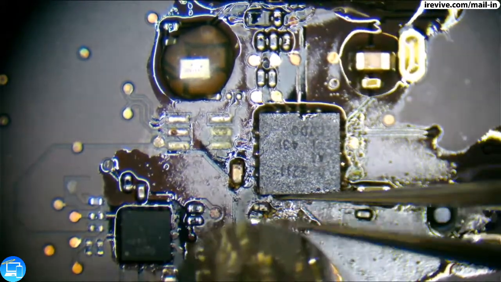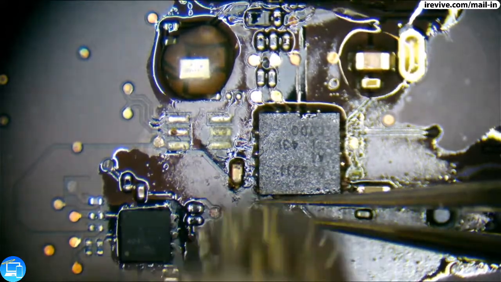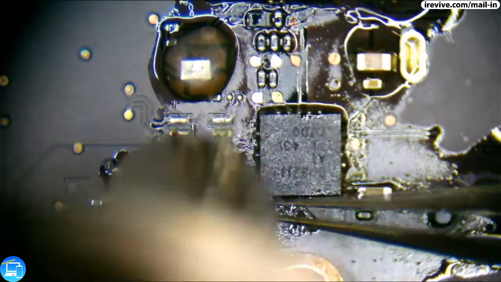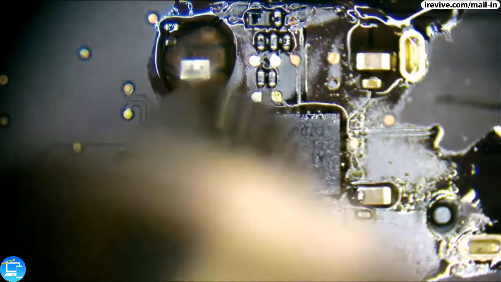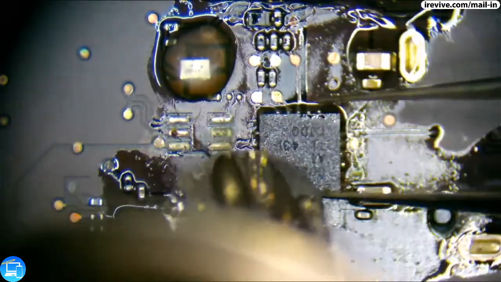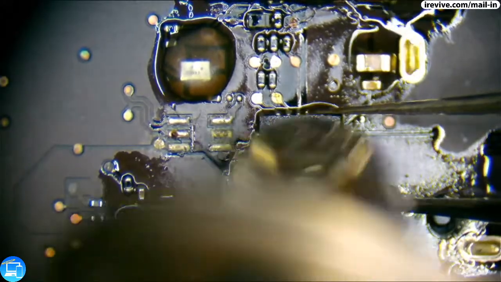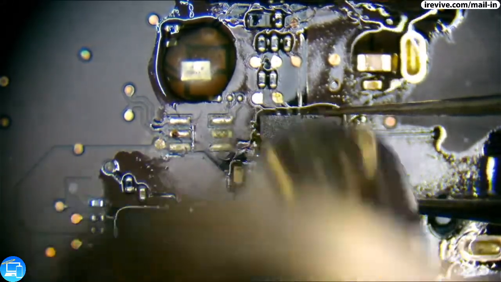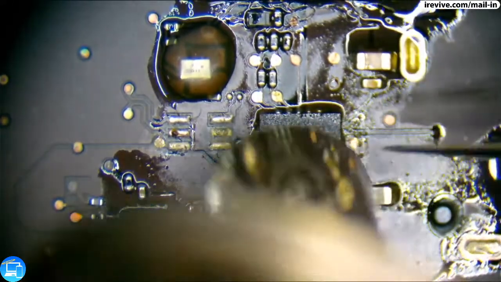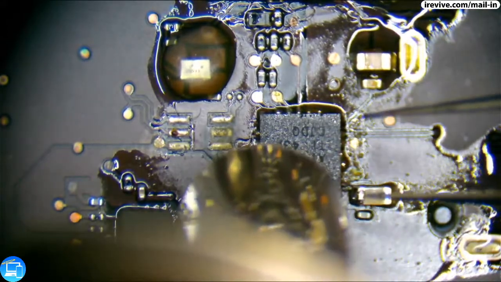So there goes that capacitor. Waiting for all of this to kind of heat up. This one's definitely going to get a bath, because if it has corrosion like this hiding underneath the board, I want to make sure there's no corrosion hiding underneath our backlight driver.